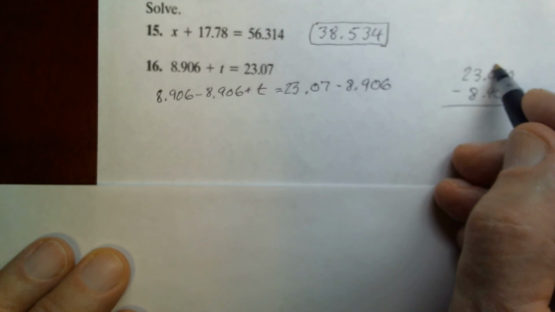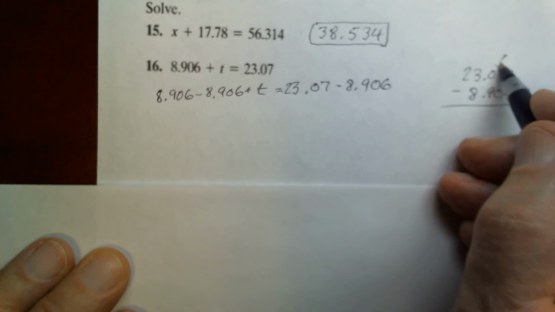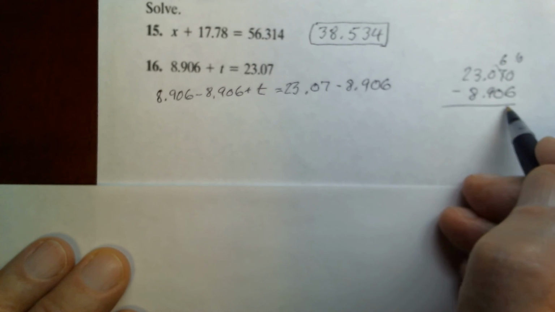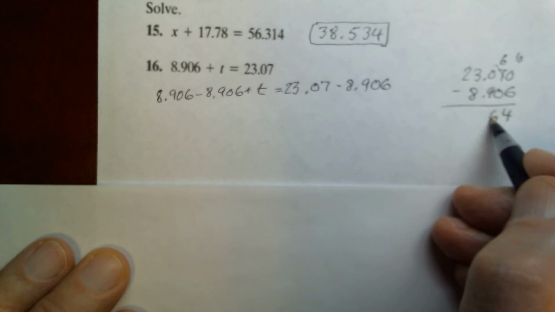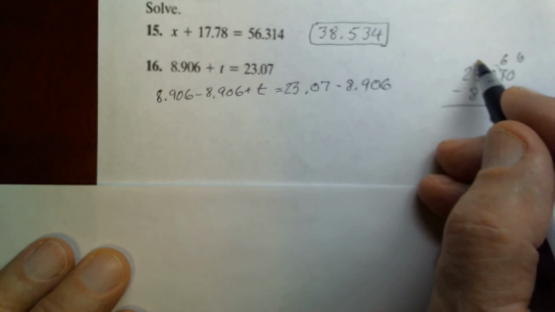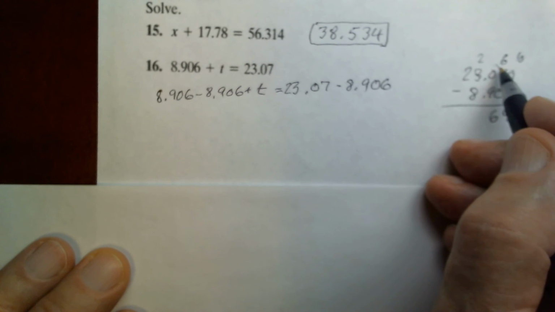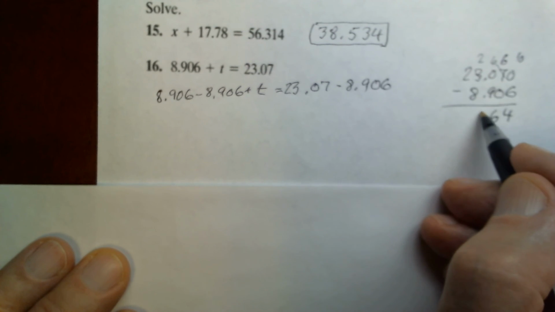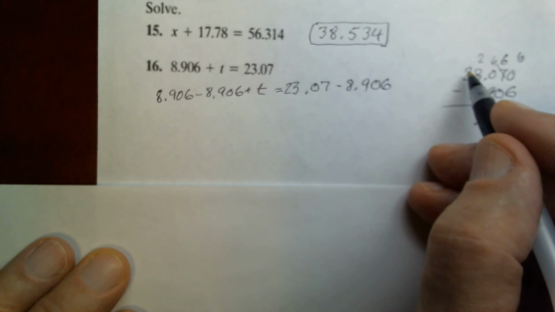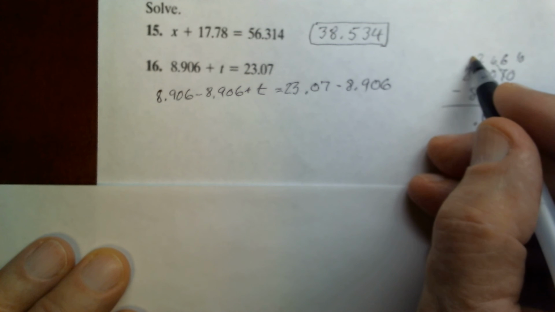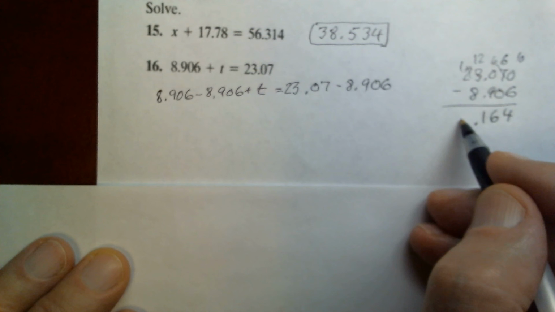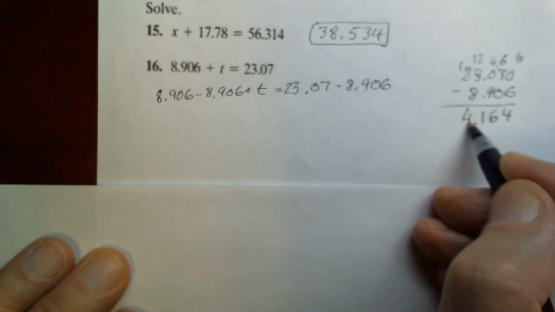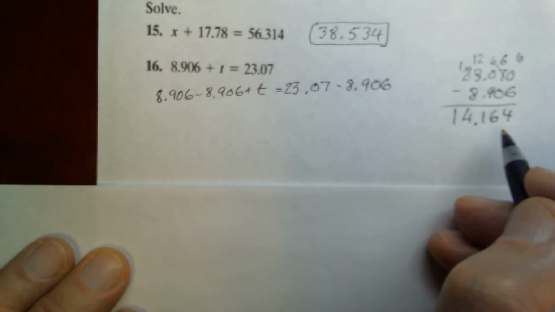And so here now we need to borrow 1 to get us 6, and a 10 here. Then 10 minus 6 is 4, and 6 minus 0 is 6. Here we need to borrow 1 from the 3, that gives us a 2. Then we have 10 minus 9 is 1. It's a decimal point. Now we need to borrow a 1 from the 2, so we have 12, that gives us a 1, and 12 minus 8 is 4, and then we have still 1.